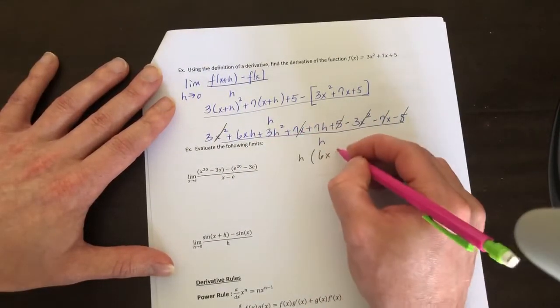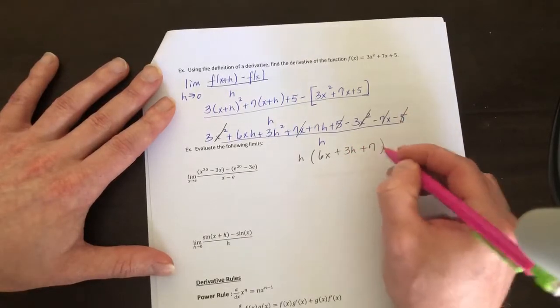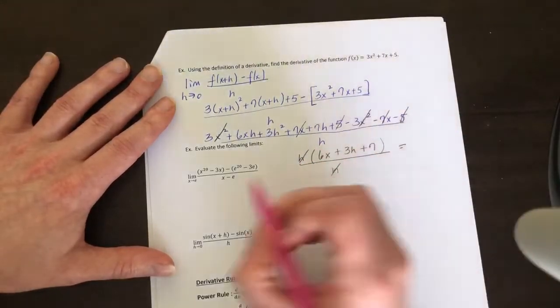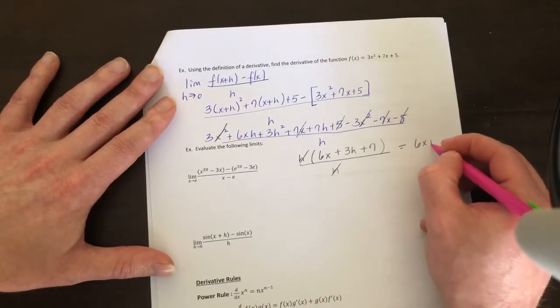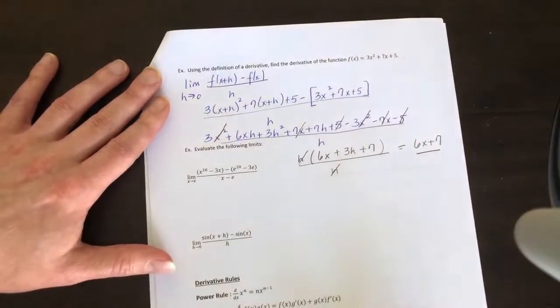So we get 6x plus 3h plus 7 all over h. And we're going to take our limit as h goes to 0, so we should get 6x plus 7. And we should know that's the correct answer because we know how to take a derivative.